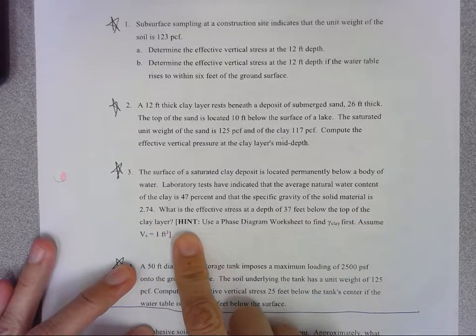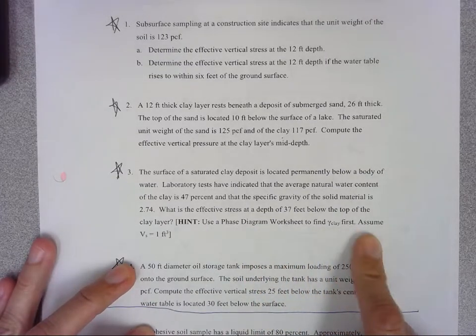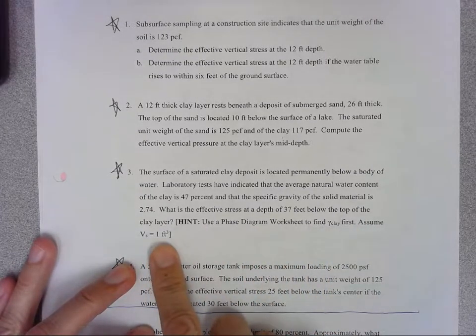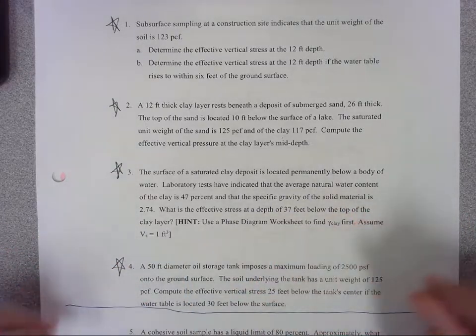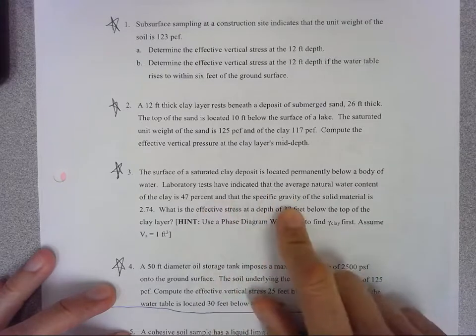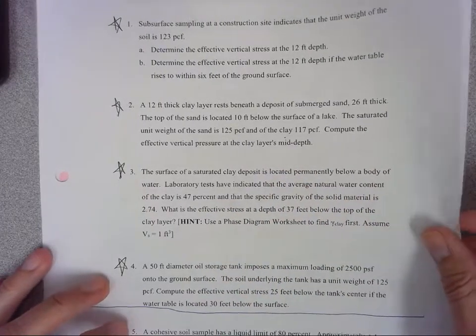But we're going to use this hint to use a phase diagram worksheet to find gamma clay first and assume the volume of the solids is 1 cubic foot. So this is a nice problem. It puts things together, the phase diagram that we worked on before, and we're also going to find vertical effective stress. So first things first, let's do the phase diagram.